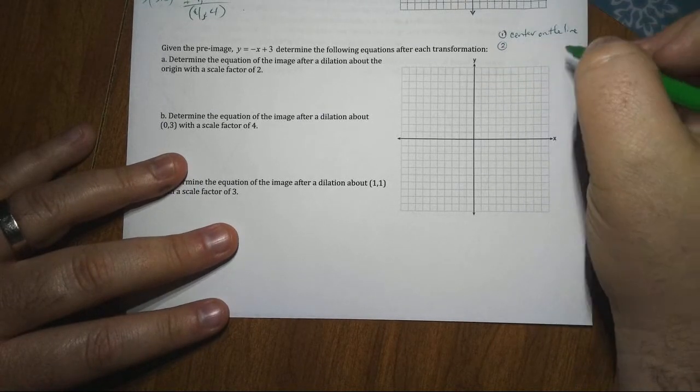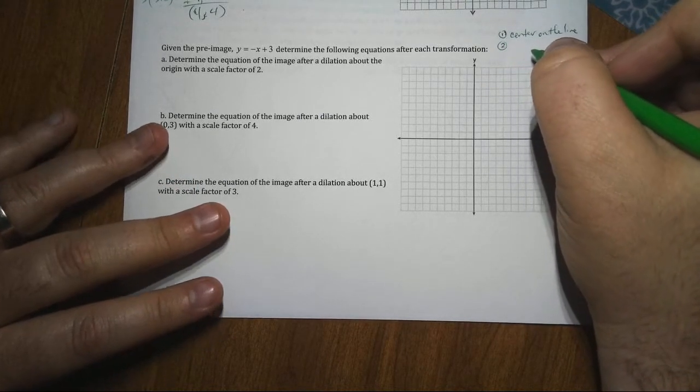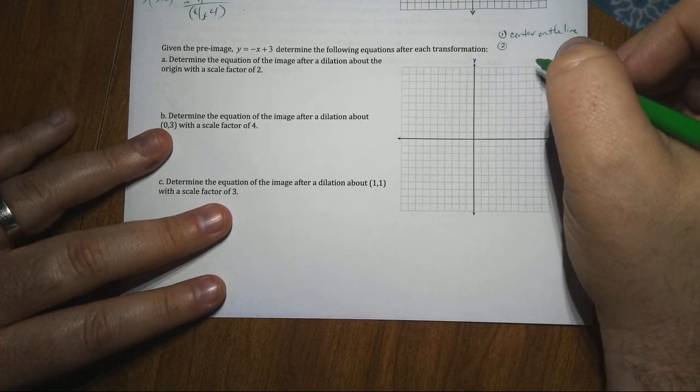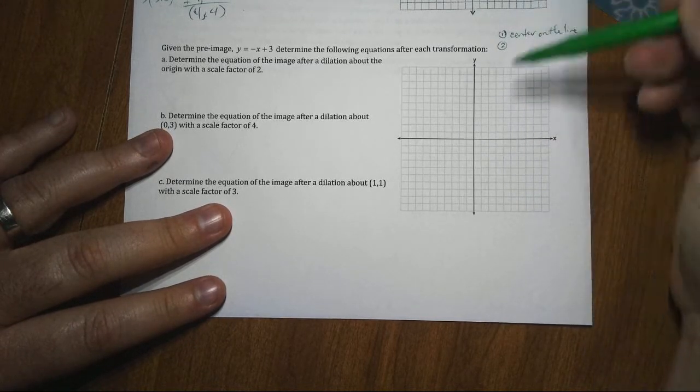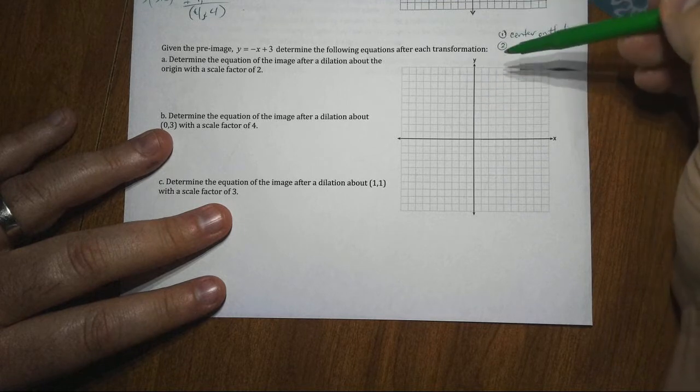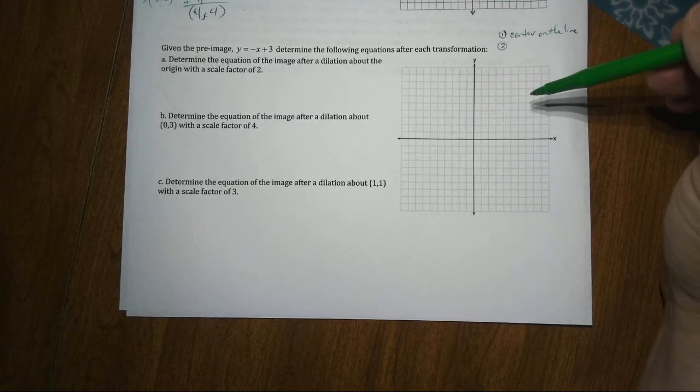Second, if it's not on the line, then we're just going to multiply by the scale factor. We're going to count just like we did here. How far is it to get to the line? And we're going to double or triple that amount. Okay? All right.